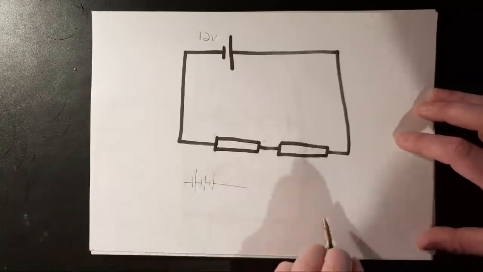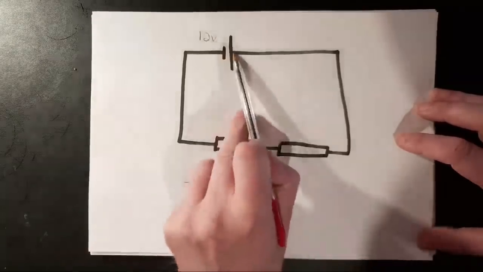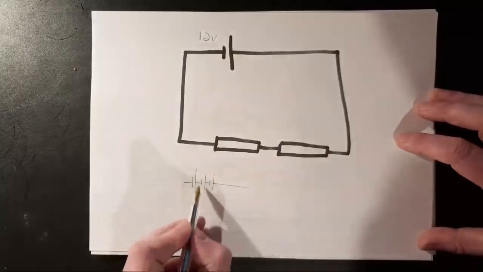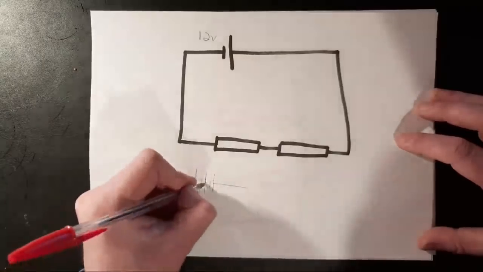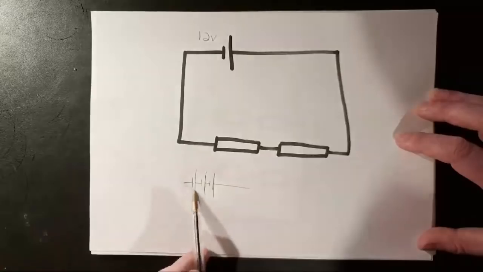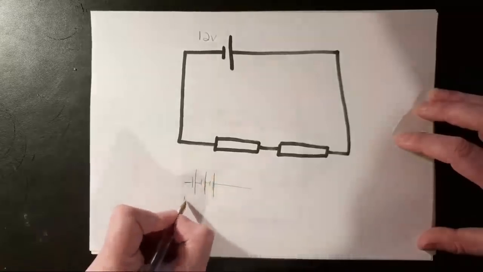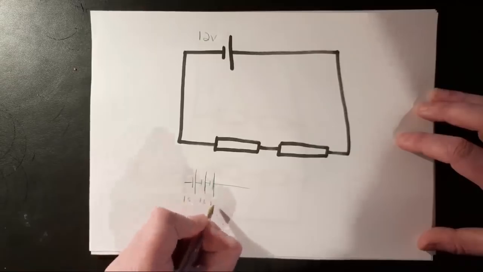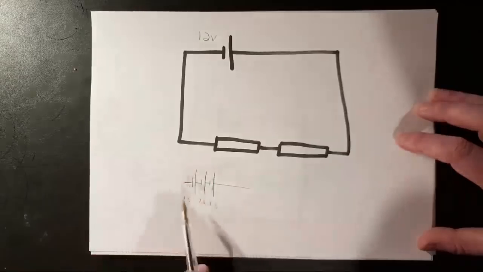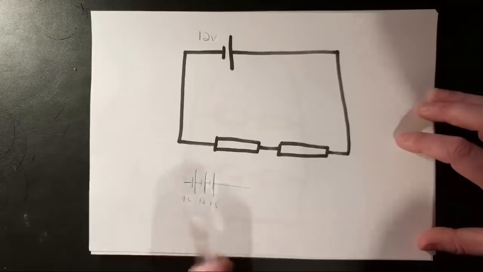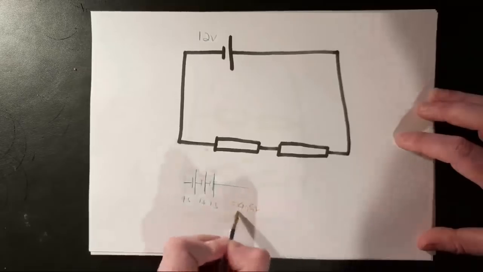Now, what they might try and catch you out with is, are the cells put in the right way? So these 3 cells here are all facing the same way, like the long line here is on the right-hand side for each cell. If each cell here was 1.5 volts, then putting these 3 together, I would just add the 1.5 to 1.5 to 1.5, and I'd have a 4.5 volt battery.